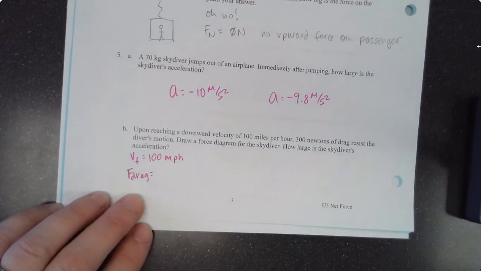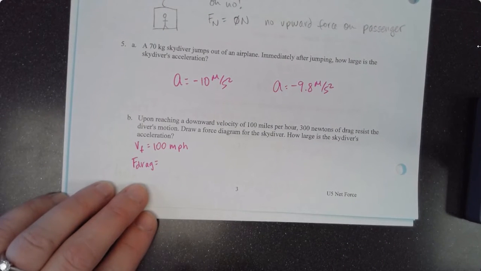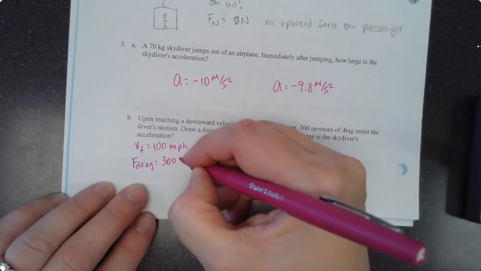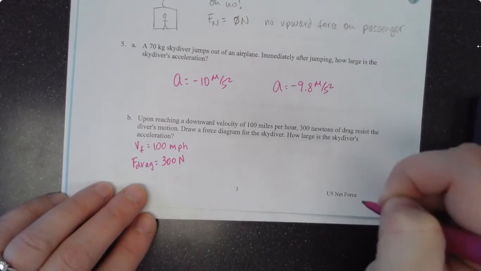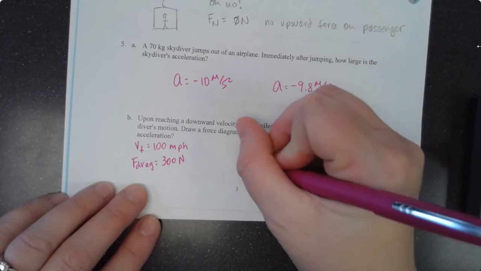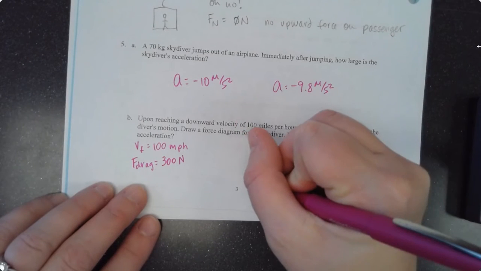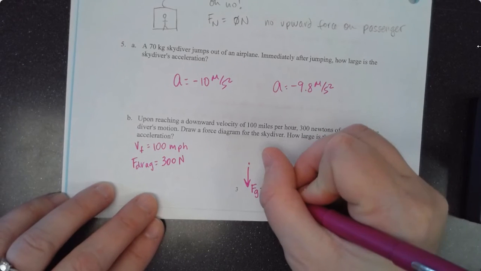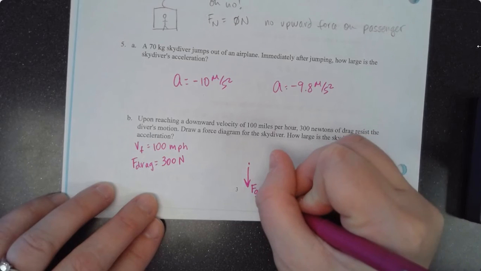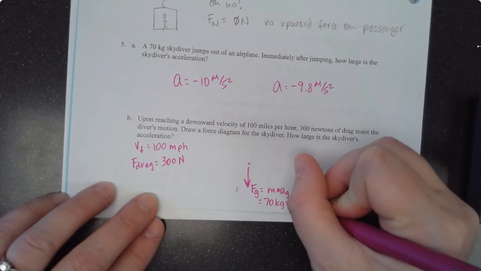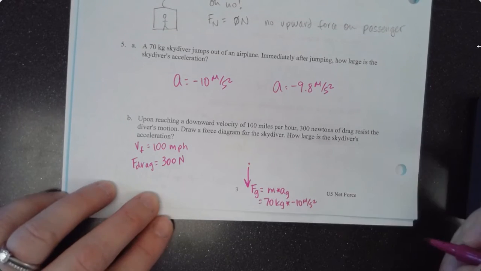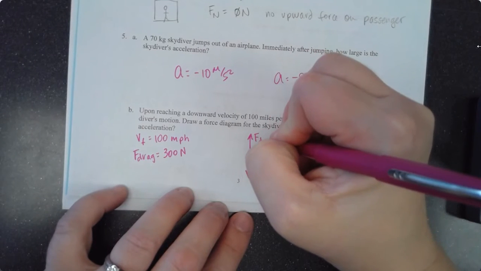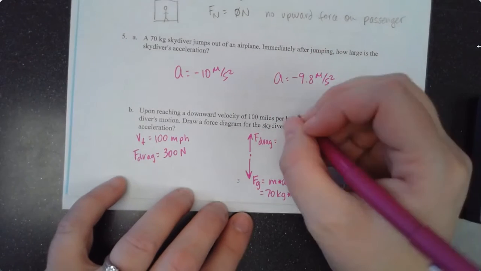So I'm going to write down what they're telling us first, is that our final velocity is 100 miles per hour. Our drag is 300 newtons, and it's asking for his acceleration. Okay. So our force diagram here is going to have a downward force due to gravity, which we can solve, right? Because we know that that's going to be mass times acceleration due to gravity. So that should be 70 kilograms times minus 10 meters per second squared. Upward, he's going to have drag. And we're told that that drag is 300 newtons.